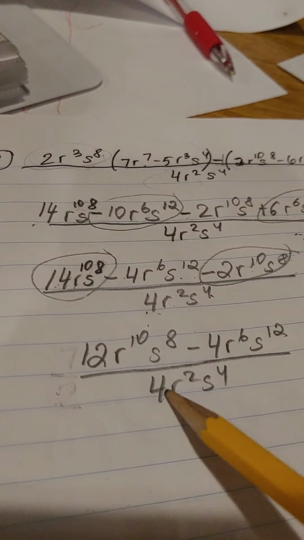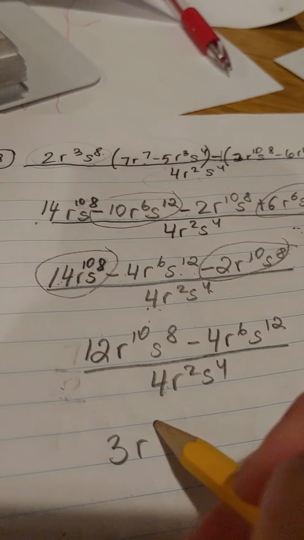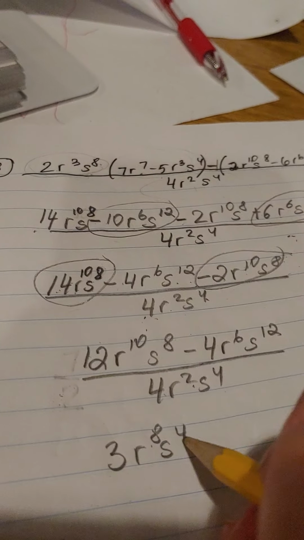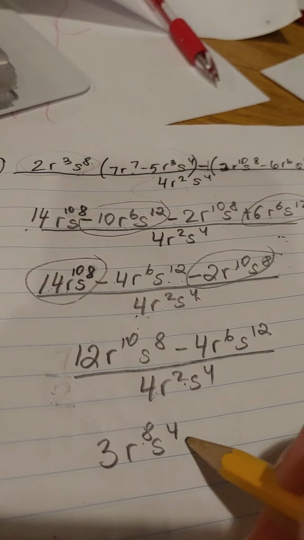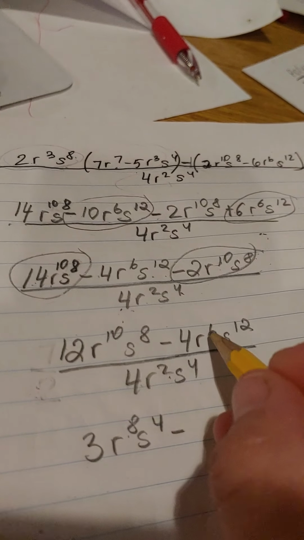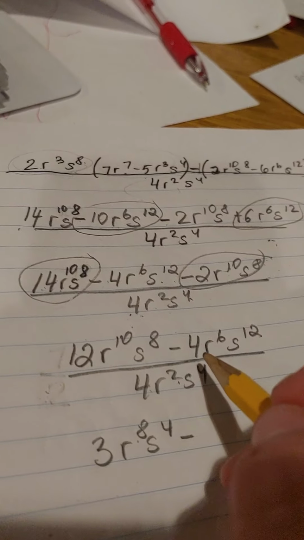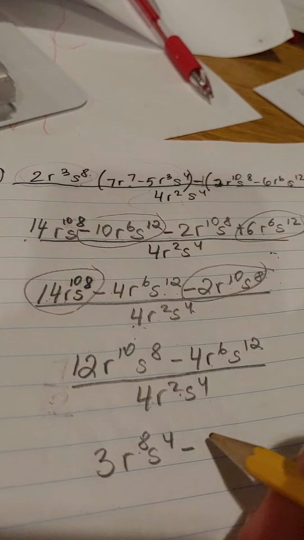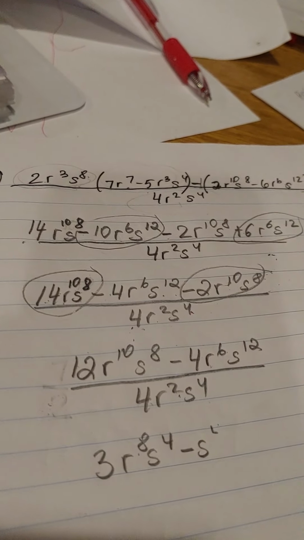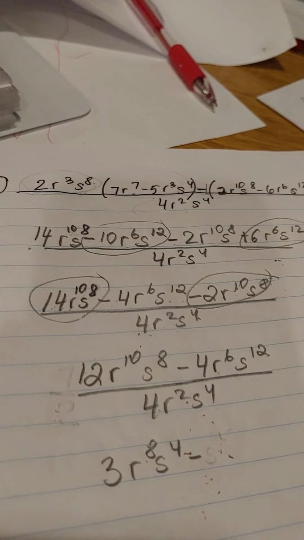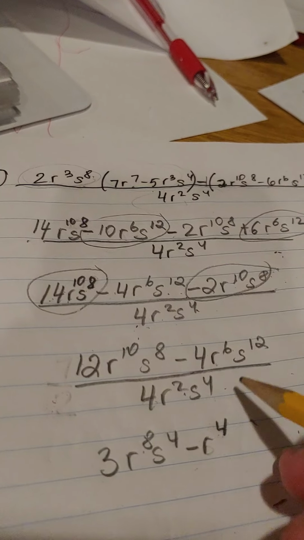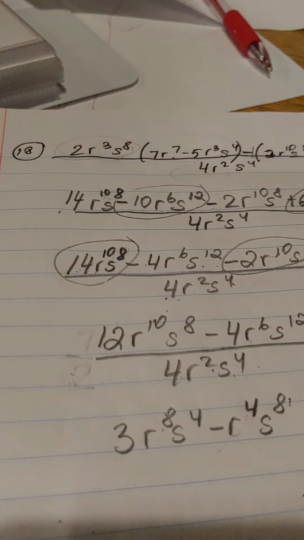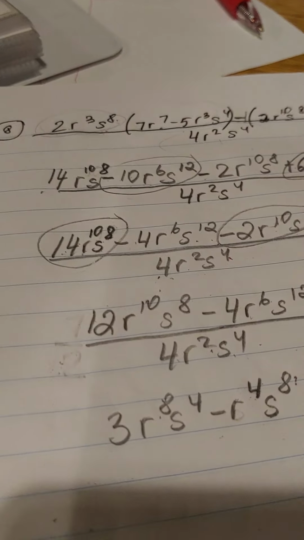Okay? So 12 divided by 4 is 3. R to the 8th, because 10 minus 2 is 8. S to the 8th over S to the 4th is S to the 4th. And then negative 4 over 4 is negative 1. I'm going to leave that number alone because I'm not going to put 1 in front of the variables. R to the 6th over R to the 2nd is R to the 4th. And then S to the 12th over S to the 4th is S to the 8th power. So I think I did it right this time.